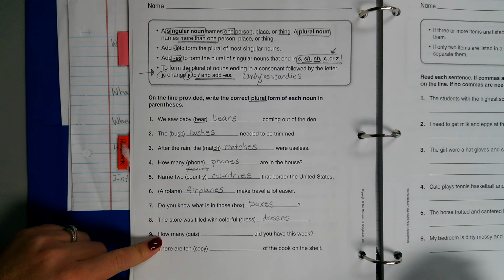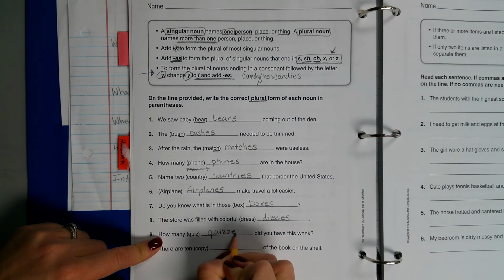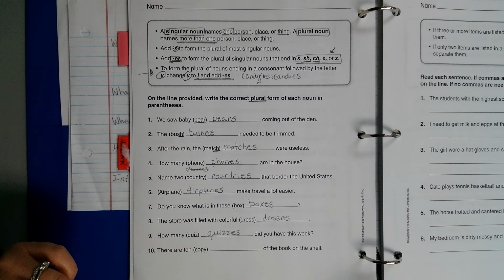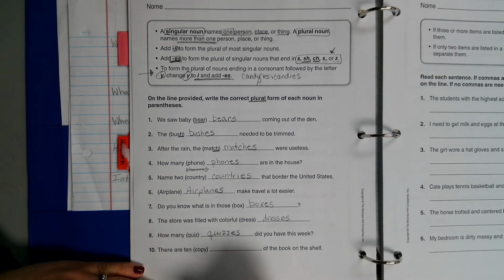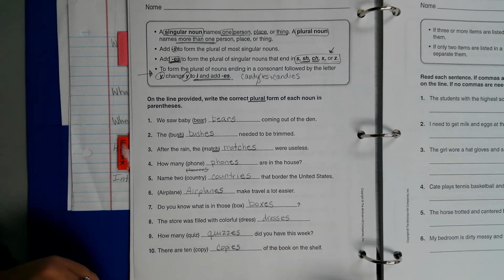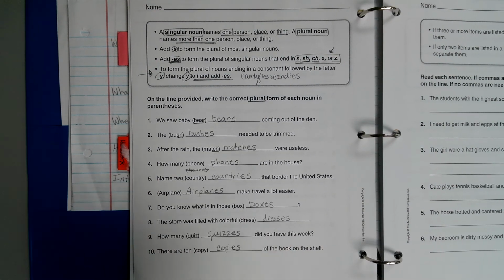How many quizzes did you have this week? There are 10 copies of the book on the shelf. So please be aware that singular nouns and plural nouns are the focus for this grammar lesson this week.